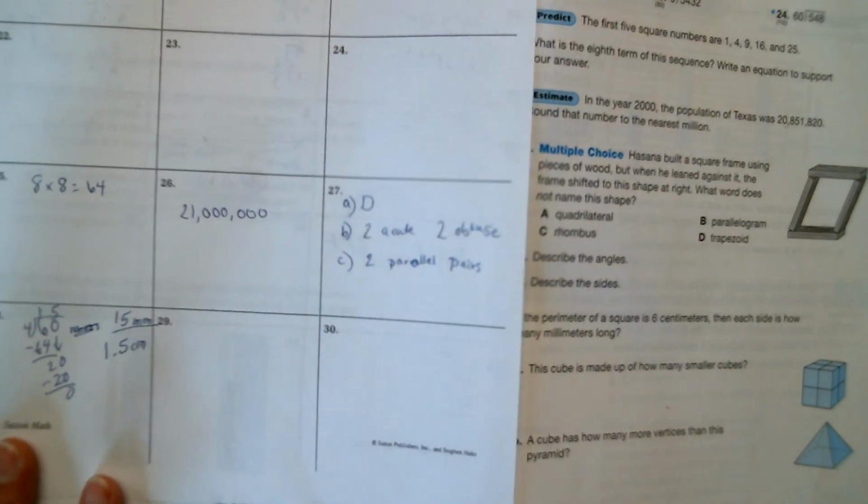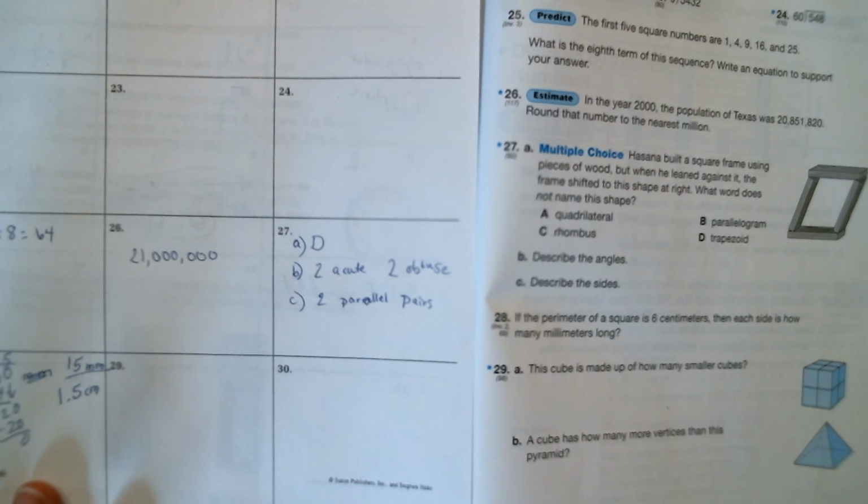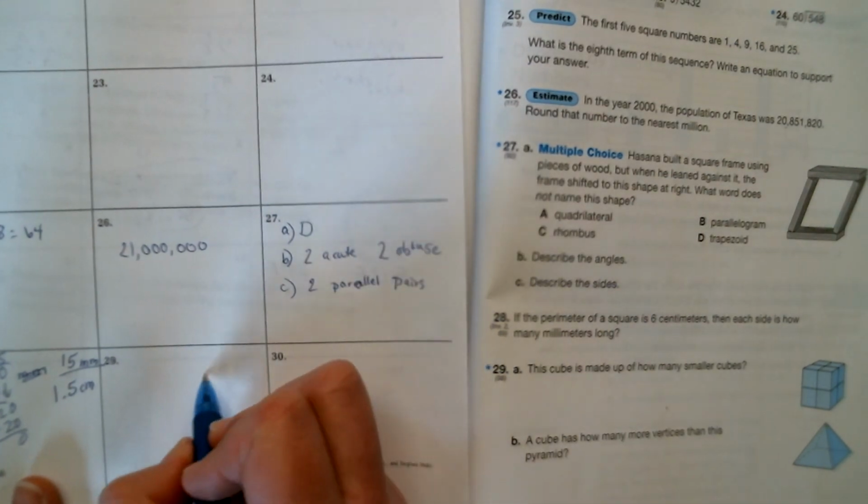There you go. Something like that. This cube is made up of how many smaller cubes? So 2 up, 2 down, so this side has 4, and the back side has 4. So there's a total of 8.